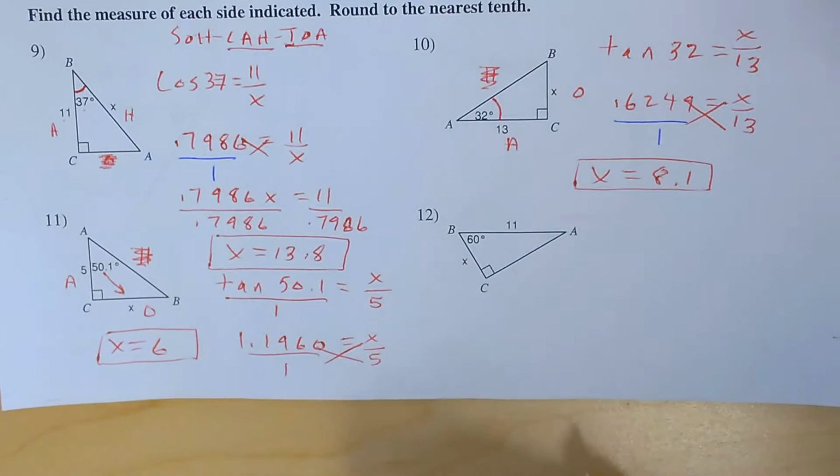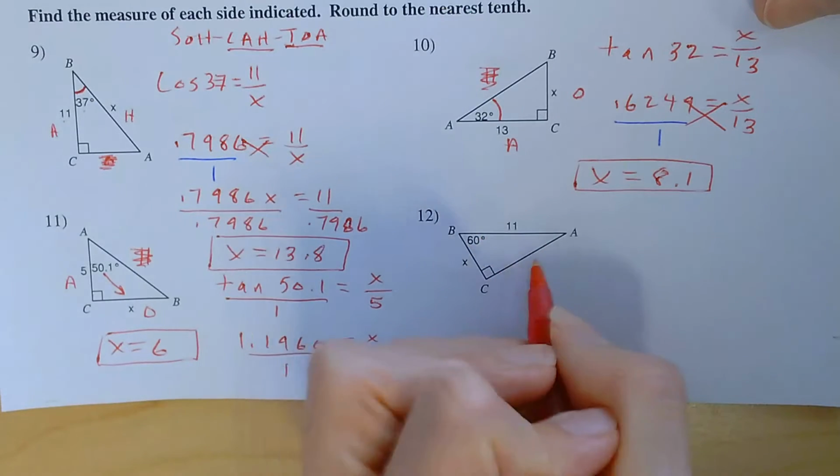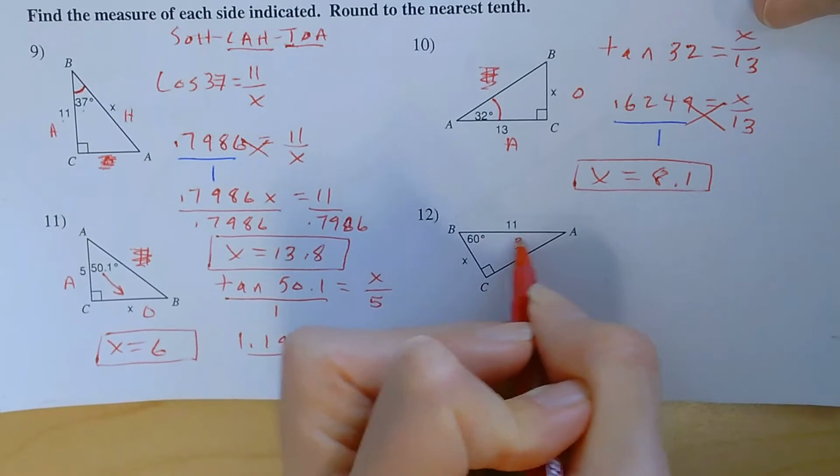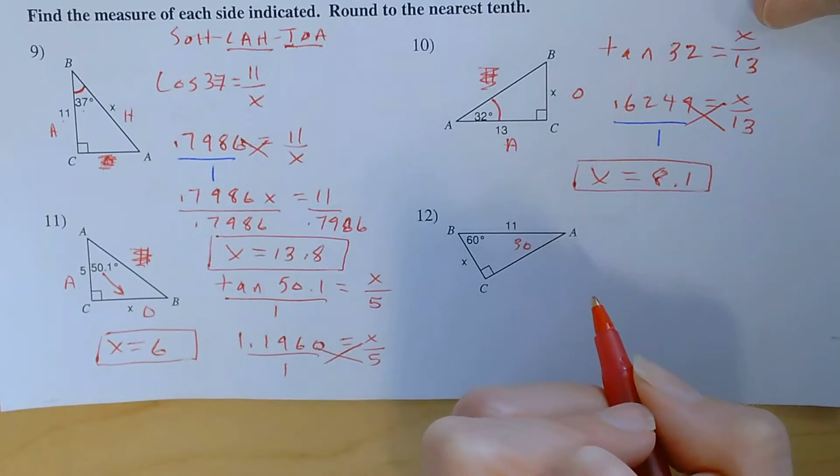All right, last one of these. This is a special triangle, so actually I could treat this as a 30, 60, 90.